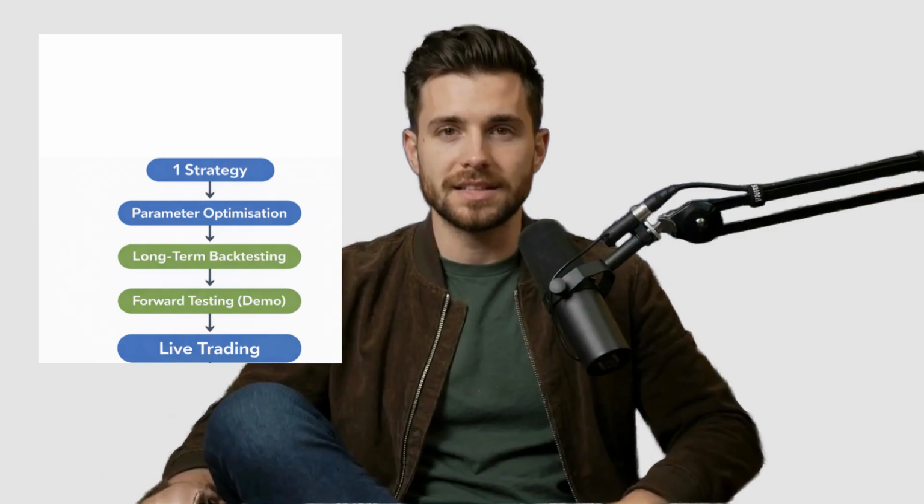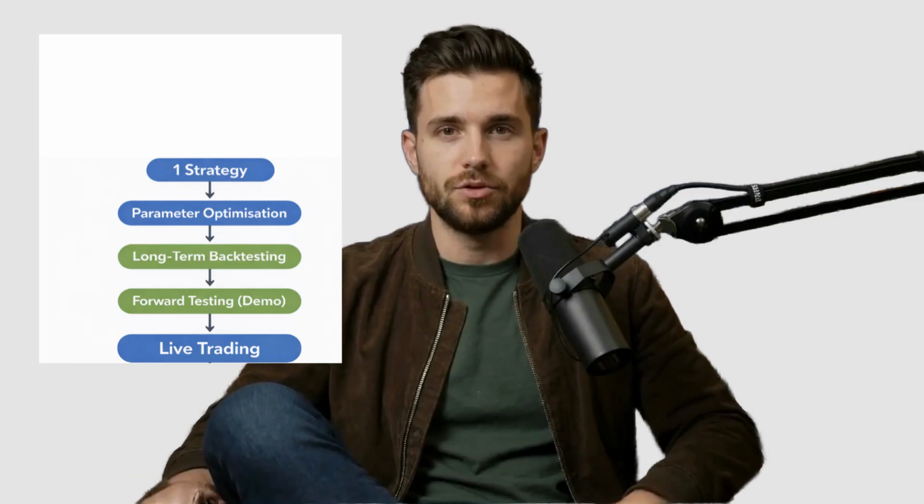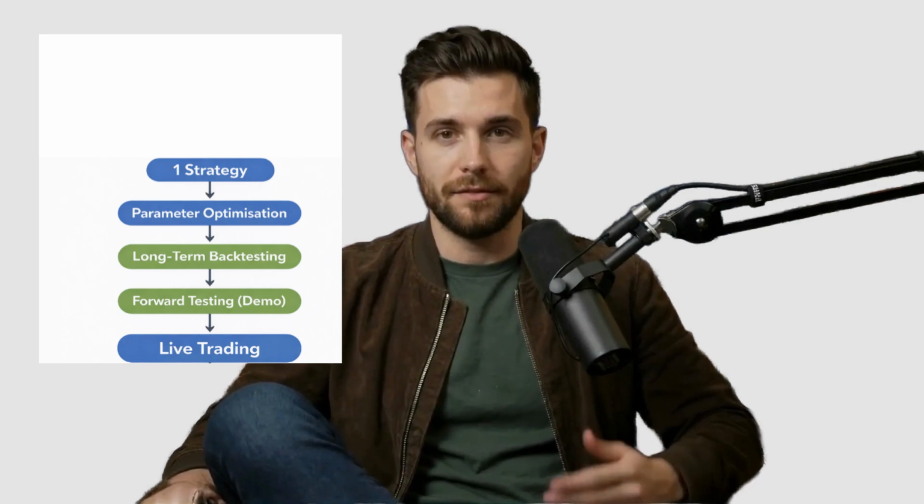Normally, in algorithmic trading, optimization is used to fine-tune small configuration parameters, things like stop loss, take profit, or indicator periods, and after you already know which strategy you are using. Typically, the workflow looks like this. You start with an EA that has one clear strategy. Then you optimize the parameters. After that, you run long-term back tests over multiple years. If the results look stable, you move to forward testing on a demo account. And finally, if everything still looks good, you go to live trading.